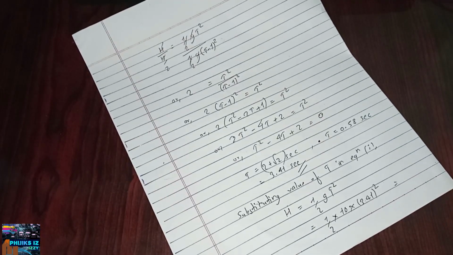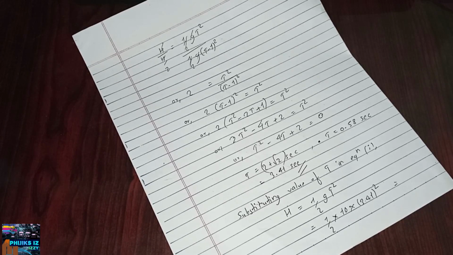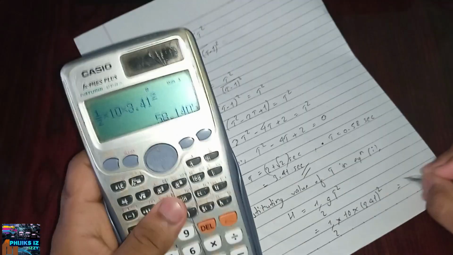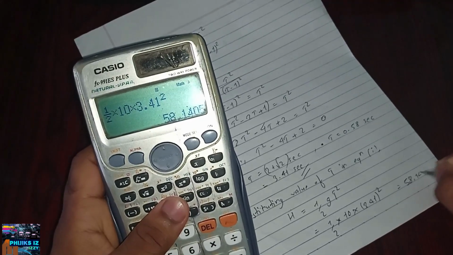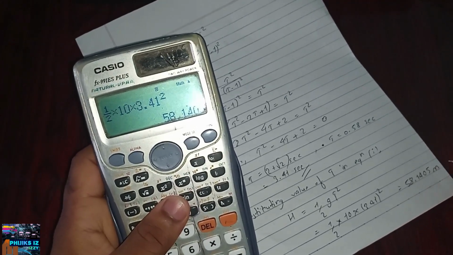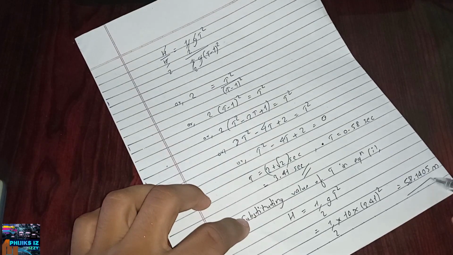So h is 1 by 2 into 10 into 3.41 whole square. It gives the value 58.1405 meter.